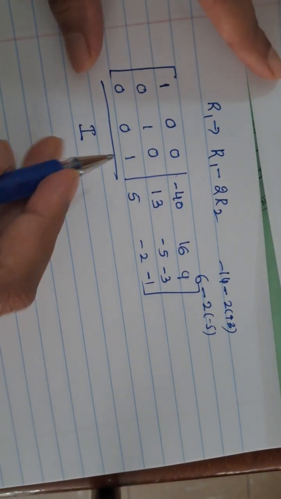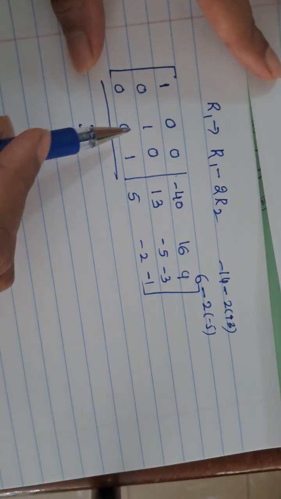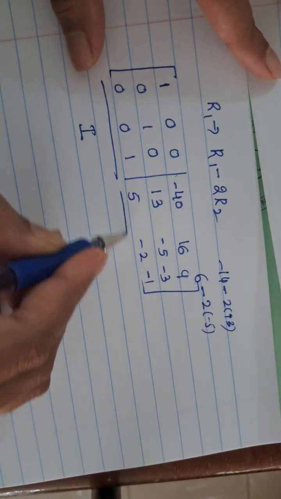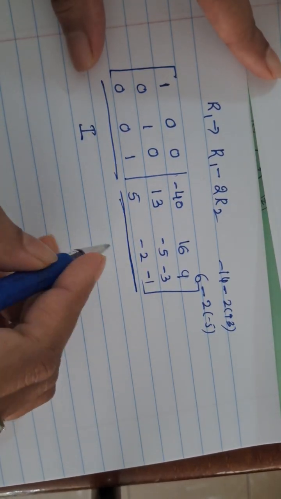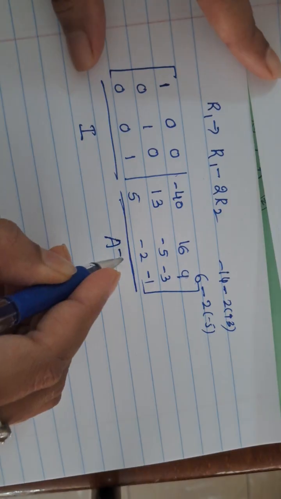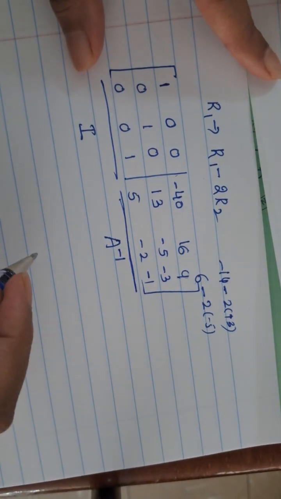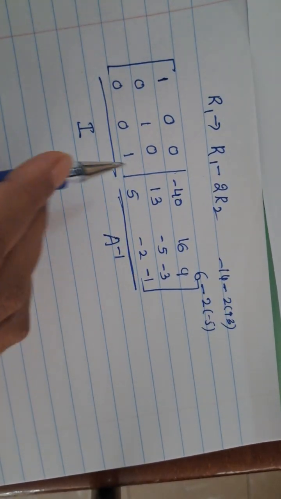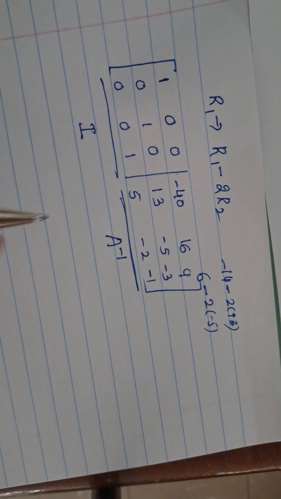So this is matrix A converted into the identity matrix, and whatever matrix you are seeing on the right hand side, that will be your A inverse. That will be your A inverse. So this is how the trick works.